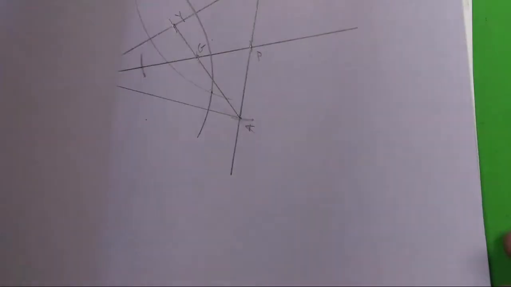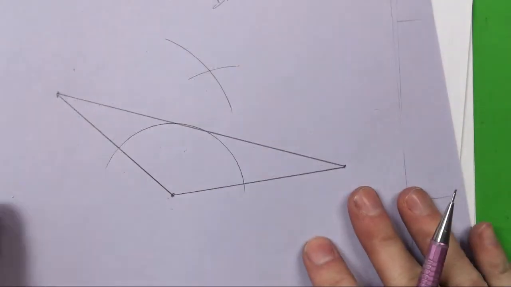I don't know, it seems like there's something underneath these papers. More papers, that's what it is.